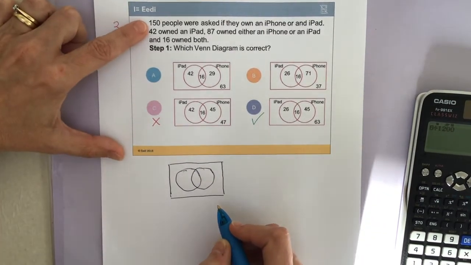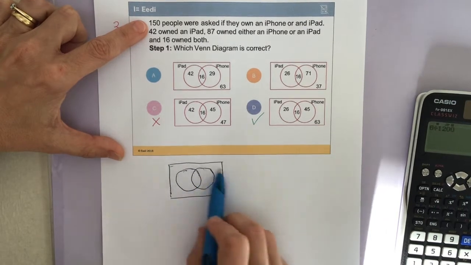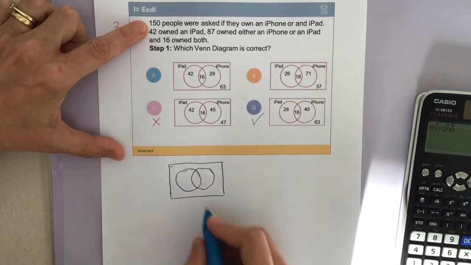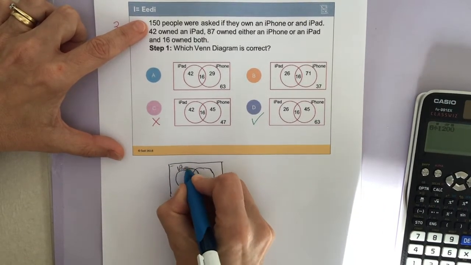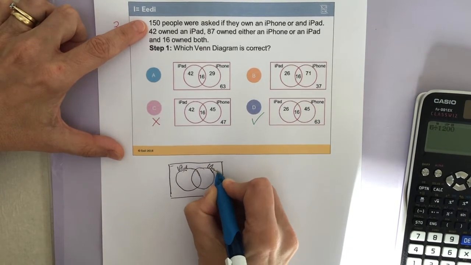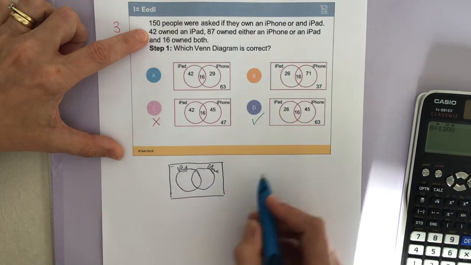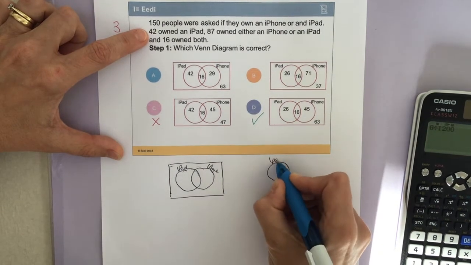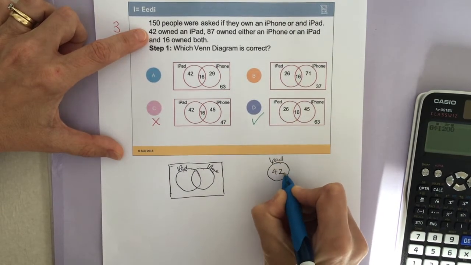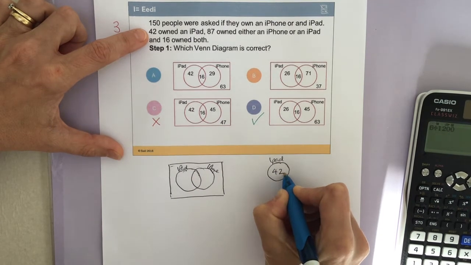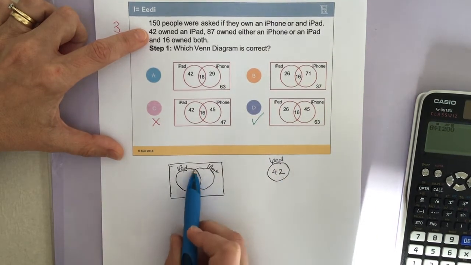So 150 altogether. All of this, when I've finished, has got to add up to 150. And we've got an iPad here and an iPhone here. It then says 42 owned an iPad. Now that's the whole of the iPad circle, so the whole of the iPad circle must be 42. When we do this, the whole circle must add up to 42.